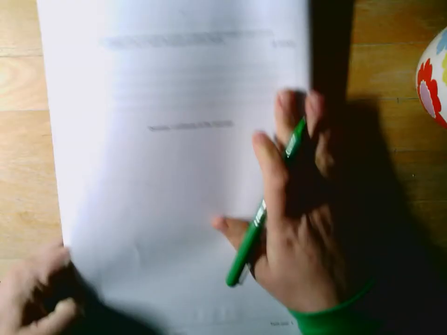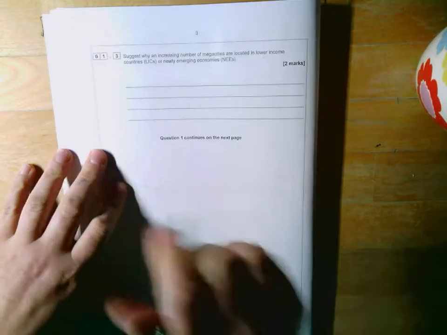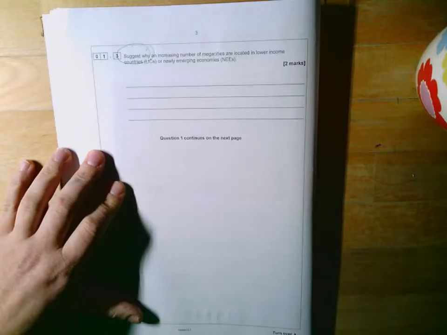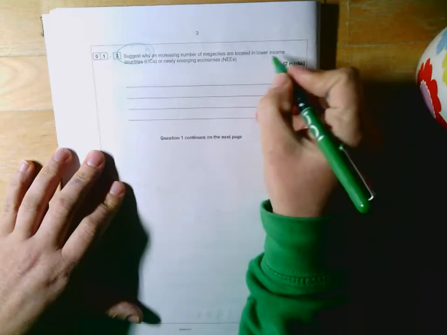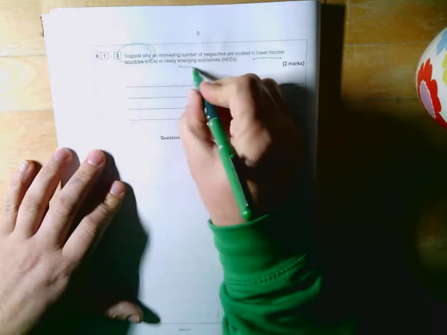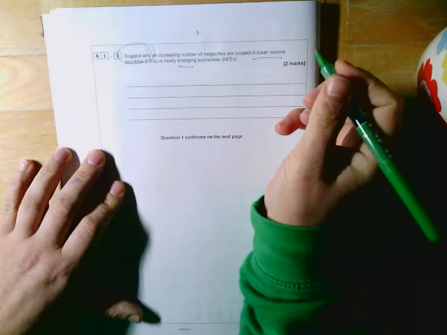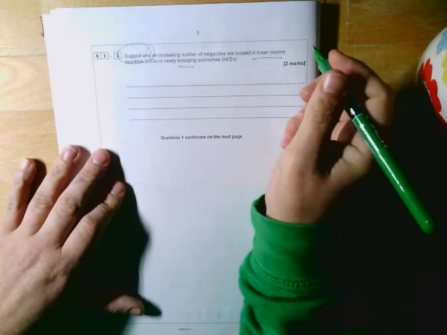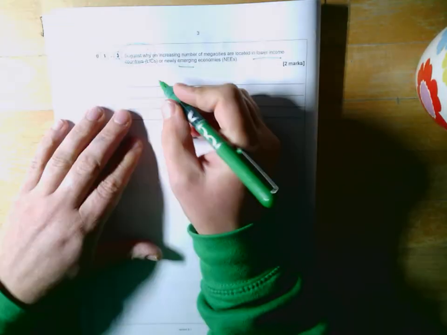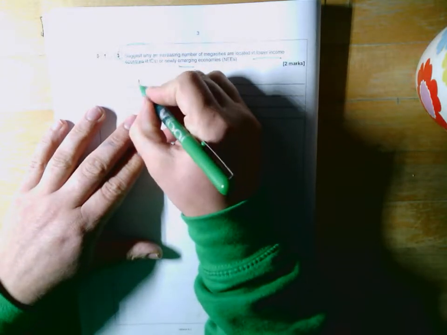So the next question, suggest why. So we've got an explain question. An increasing number of megacities, so cities over 10 million, are located in lower income countries or in NEEs, newly emerging economies like China and India. Okay, so our main reason here is rural to urban migration.